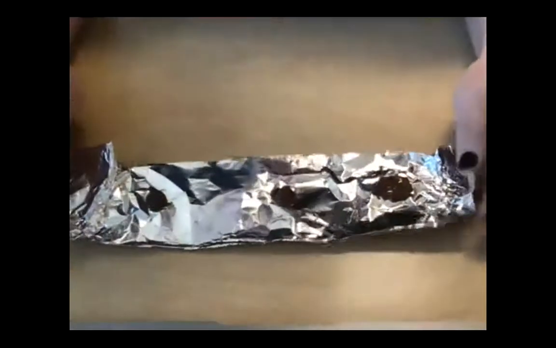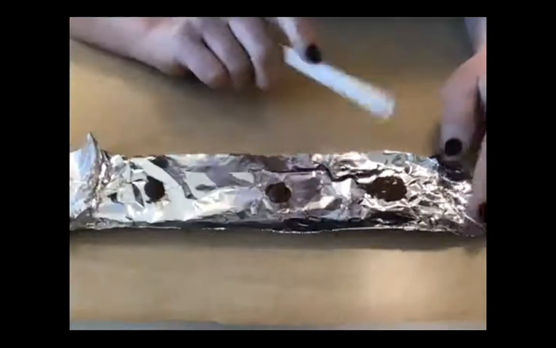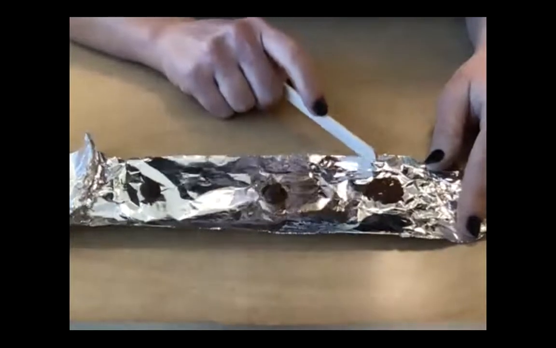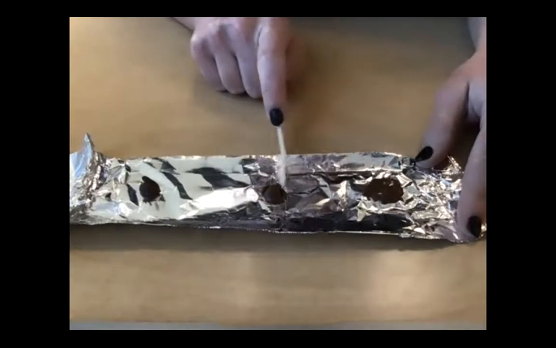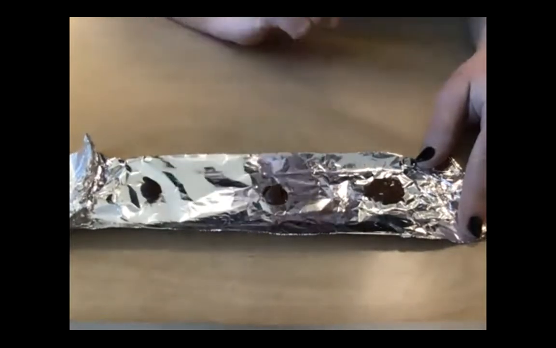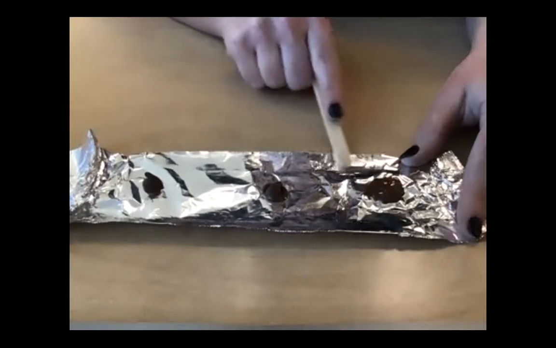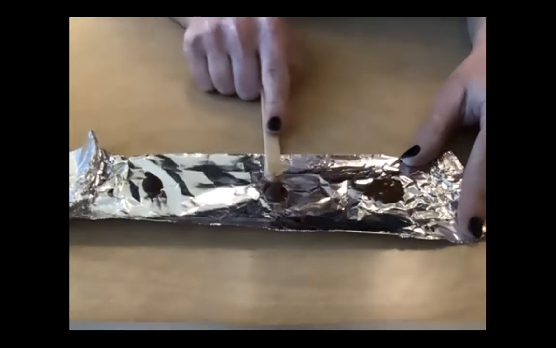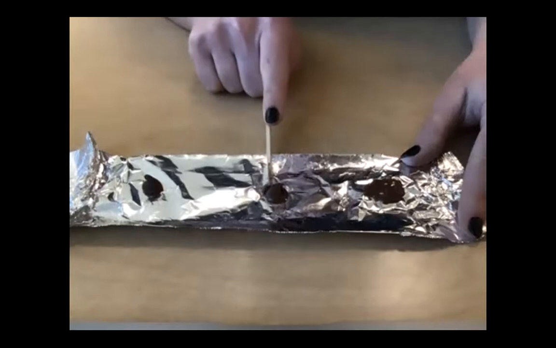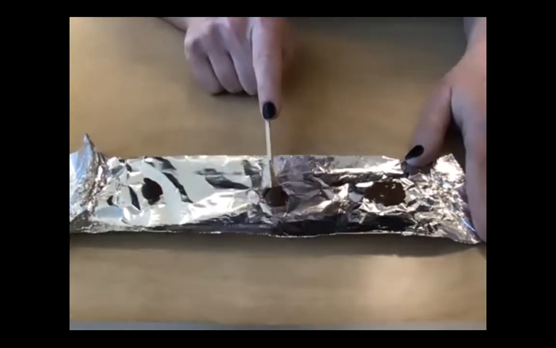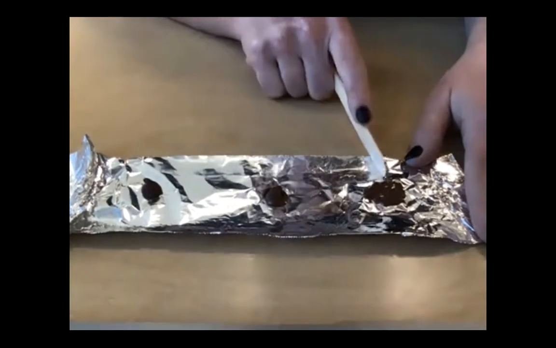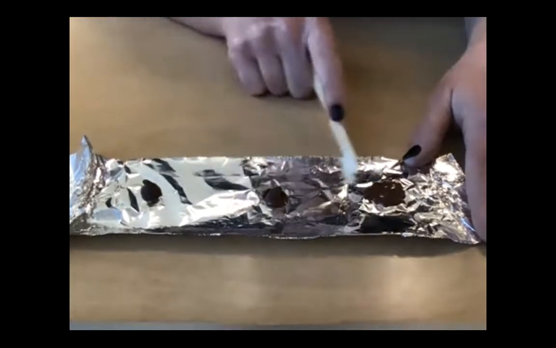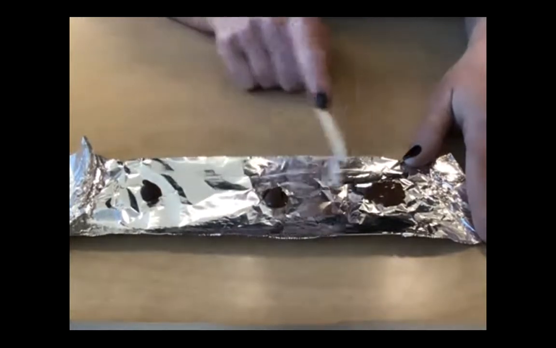And the answer is a very simple explanation, and it is that heat travels. The heat from the candle came up to the aluminum foil, and it traveled through the aluminum foil to chocolate chip number 2. Because the heat was able to travel through the aluminum foil to reach chocolate chip number 2, that means aluminum foil is a conductor of heat. It allows the energy of the heat, the thermal energy, to pass through it.